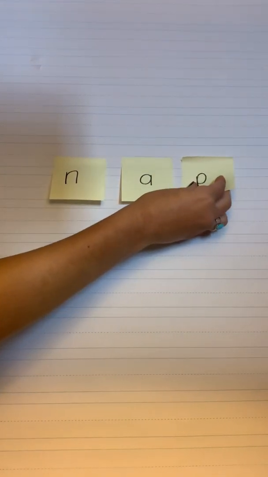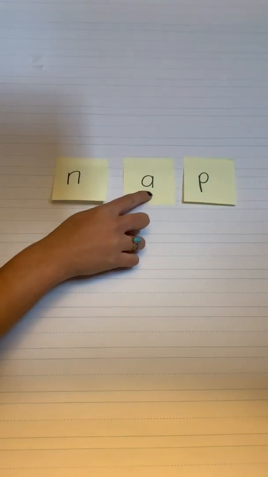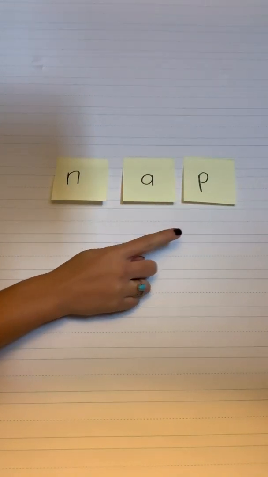I'm going to move it so you guys can see it a little better. Okay, so that first sound you hear is n, n. Now, the vowel sound I'm going to put next is a. Can you all say a? N, a. Okay, so the word is nap. And the last letter sound that we hear, what do you guys hear in nap? So you already hear n, a, p. Nap. N, a, p. Nap. Very good.